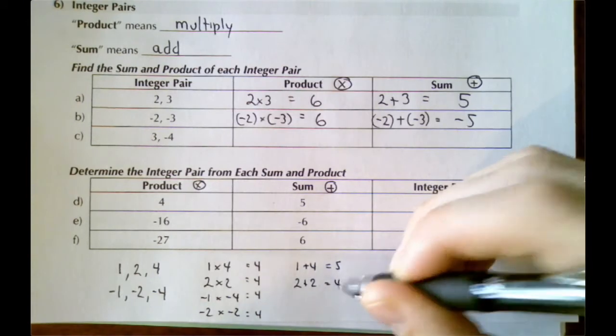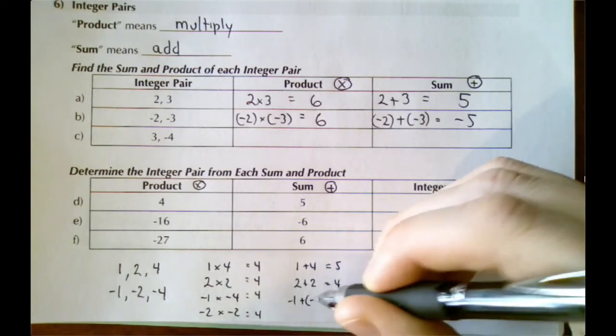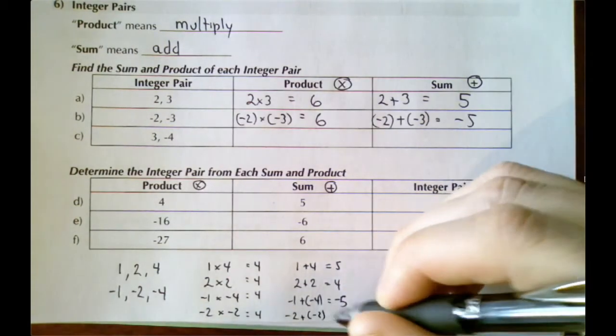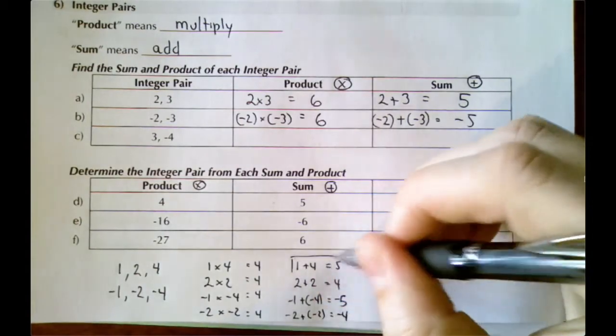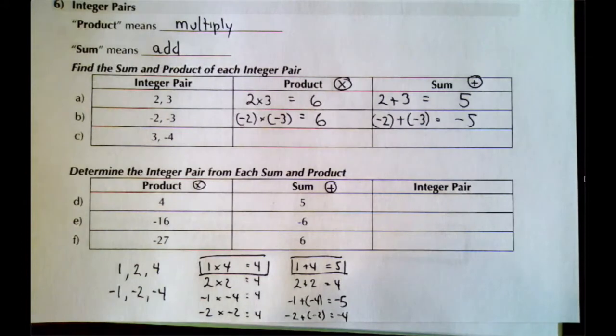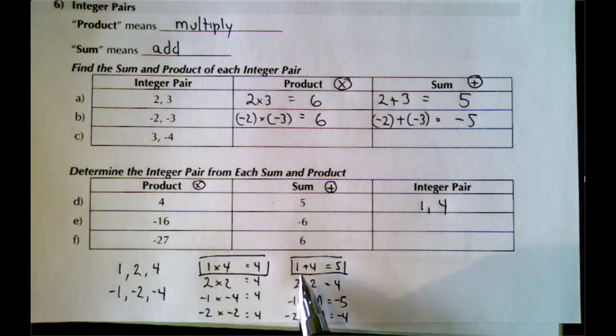2 plus 2 is 4. Negative 1 plus negative 4 is negative 5, and negative 2 plus negative 2 is negative 4. The one that works is 1 and 4. So the integer pair is 1 and 4. Once you find it, you don't have to keep working. Like once you figure out 1 plus 4 is 5, none of the other ones are ever going to work. There's only ever going to be one pair. So let's try one more set.